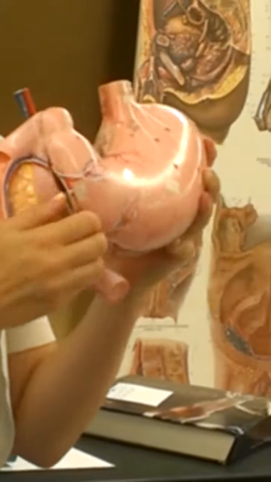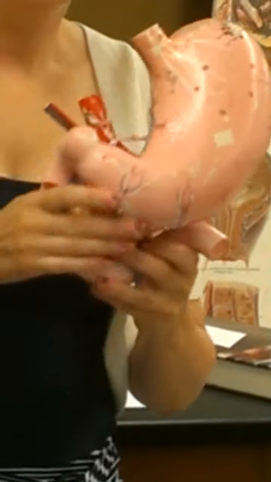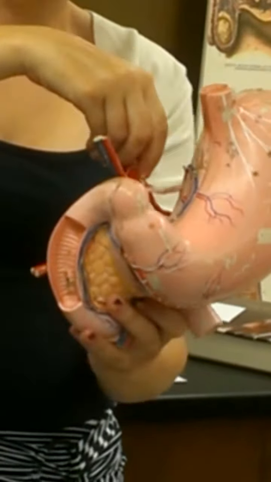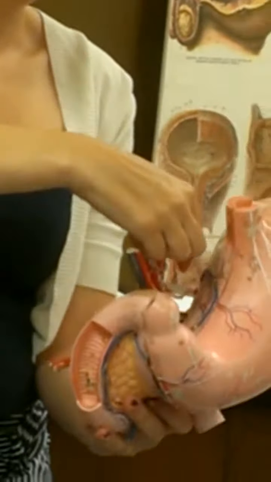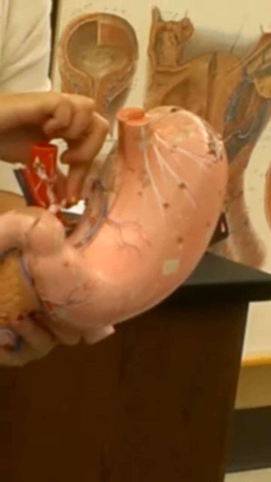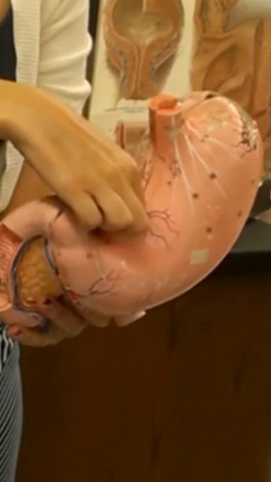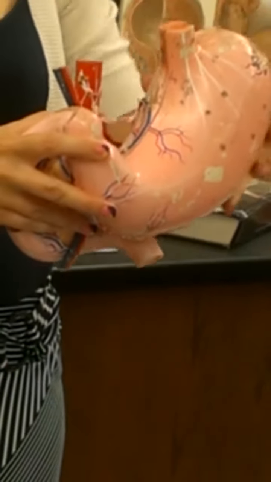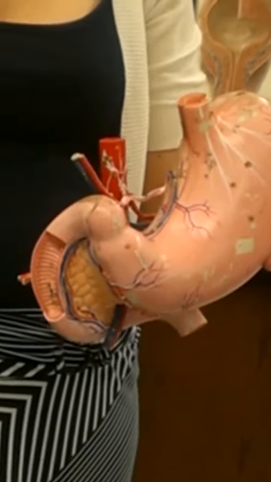Okay, so to recap: aorta, celiac trunk, the gastric arteries make this circle, left gastric, right gastric over here. The splenic on the back going to the left. Common hepatic going to the right.